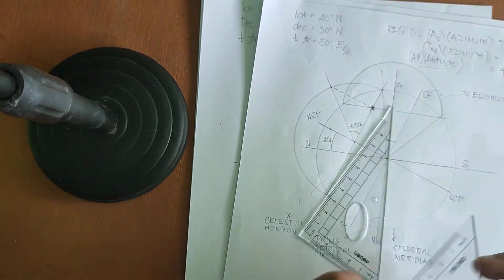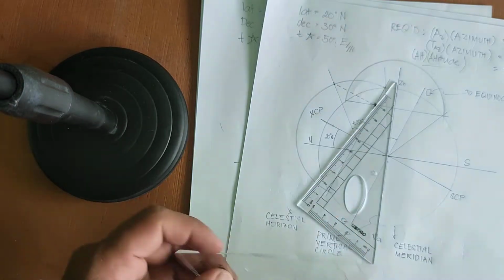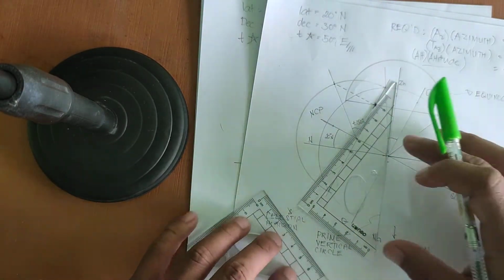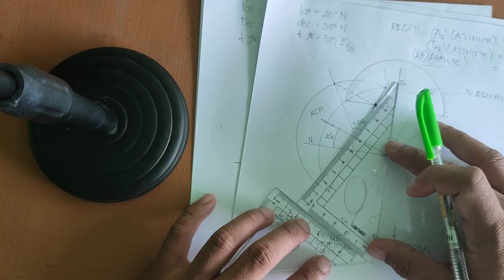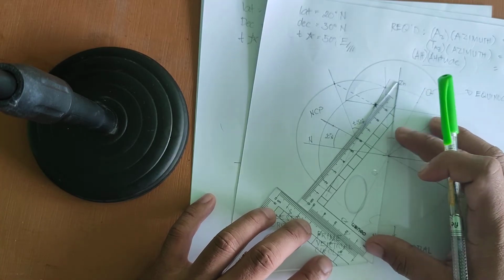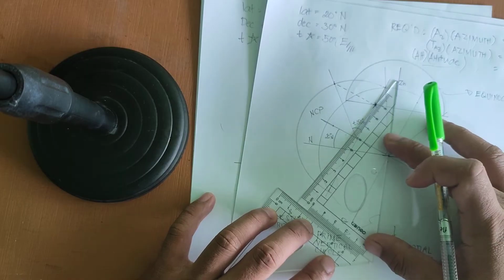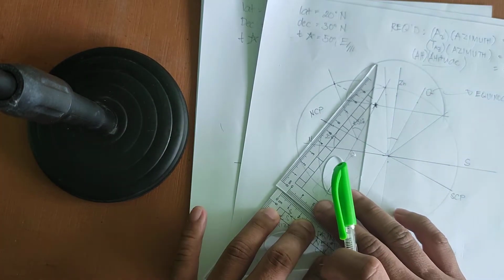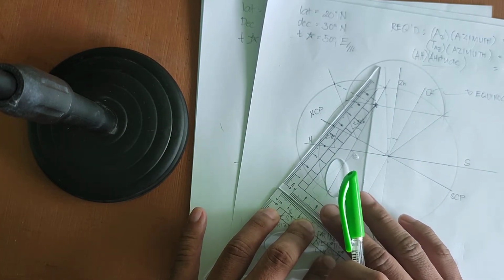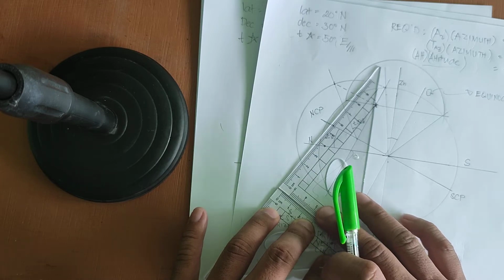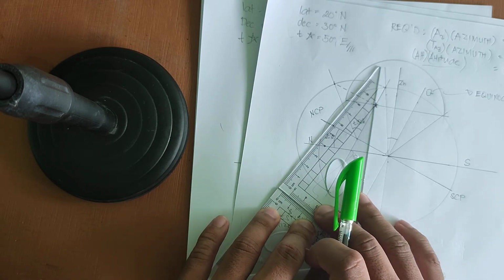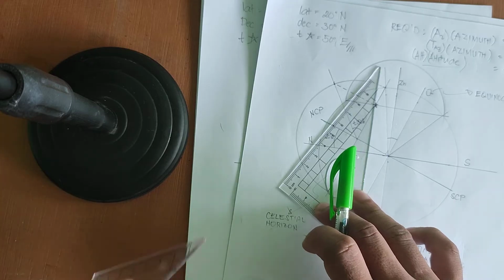So draw a line parallel to the prime vertical circle and slide towards the body until it intersects with the celestial body and the semicircle.